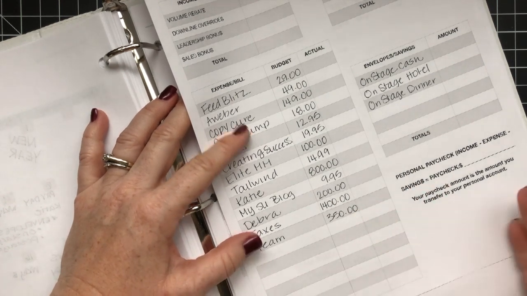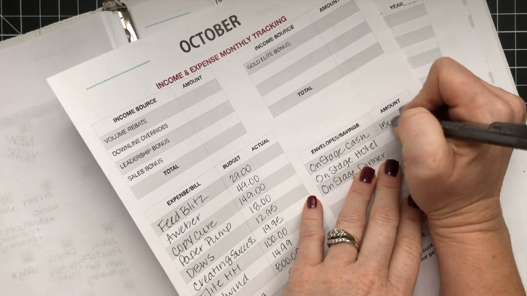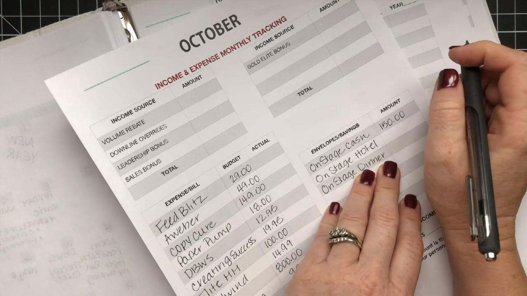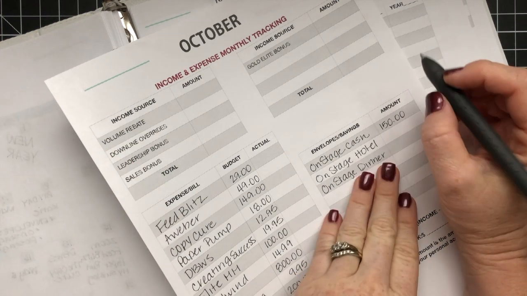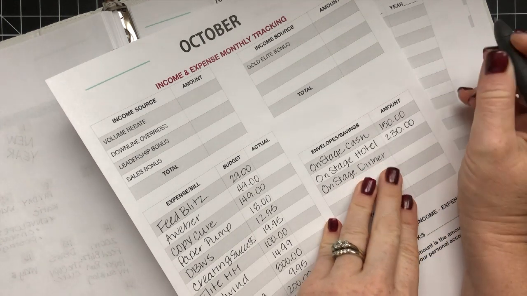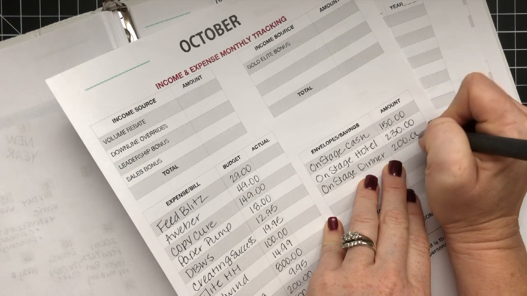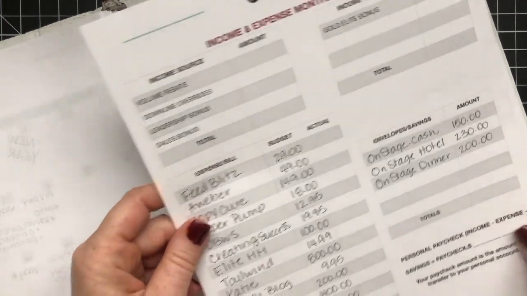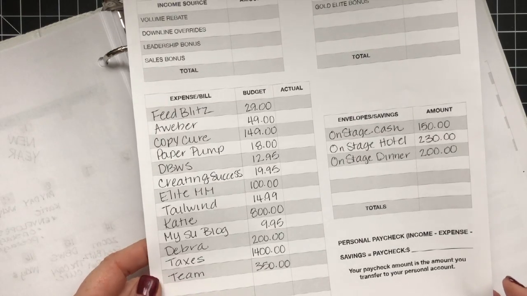There's times that it goes over that, but you know, it's one of those things where I'm like, sometimes you're just going to go over budget in certain areas. It ends up coming out in the wash because there might be another month that I go under budget. And so my hotel will be about $230 because I'm sharing a room. And then dinner, I'm going to put $200. And I might add that to the team budget and deduct it from here. I don't know yet. So that's kind of like how I'm setting up this for now.